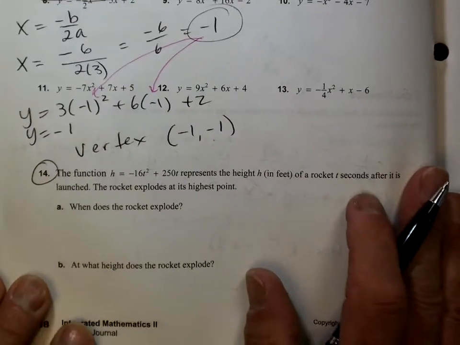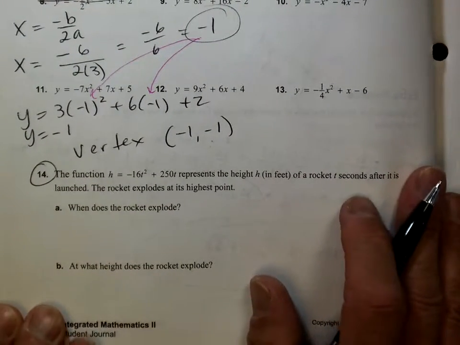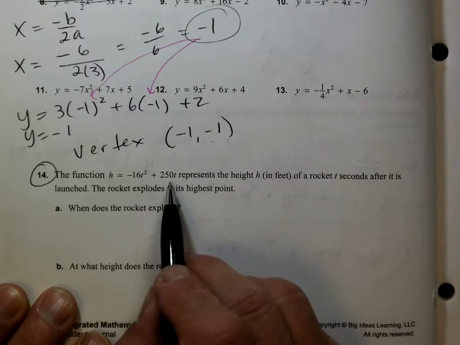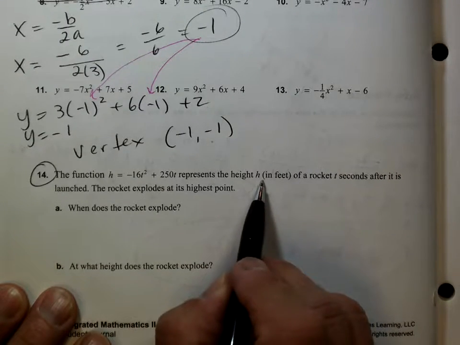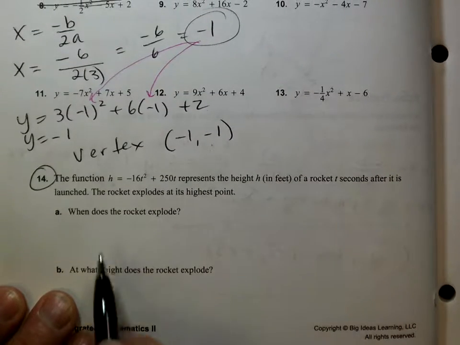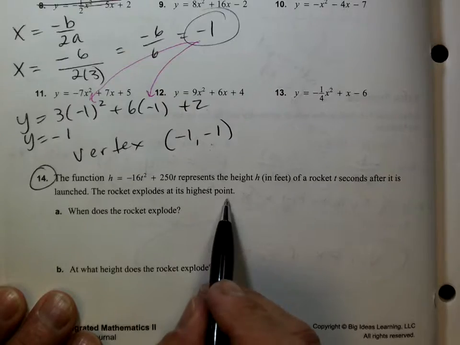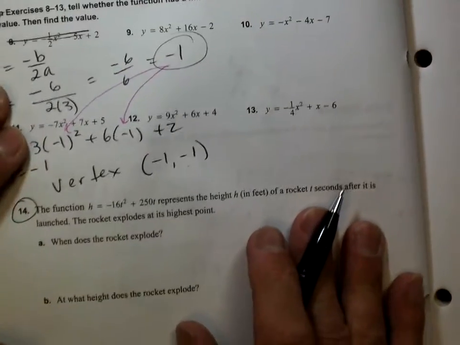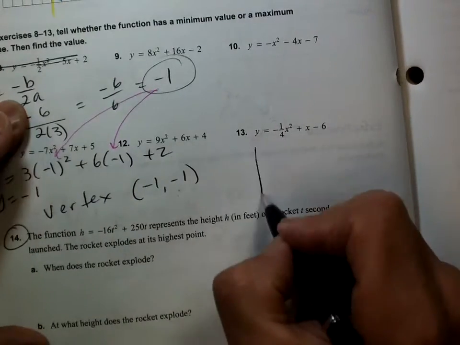Now number 14. Here we go. And you'll have a problem like this on your quiz. You will. Okay, number 14. The function h equals negative 16t squared plus 250t represents the height in feet of a rocket. So we send a rocket up. The rocket explodes at its highest point, okay? When does the rocket explode? So before you do anything, let's draw a picture, okay? I'm going to draw a picture over here.